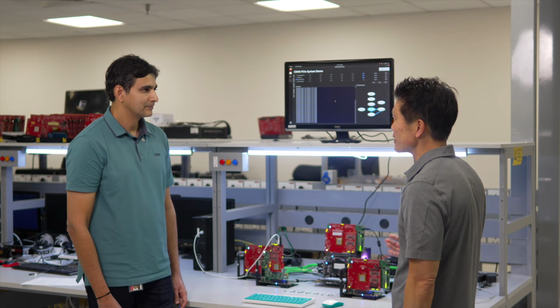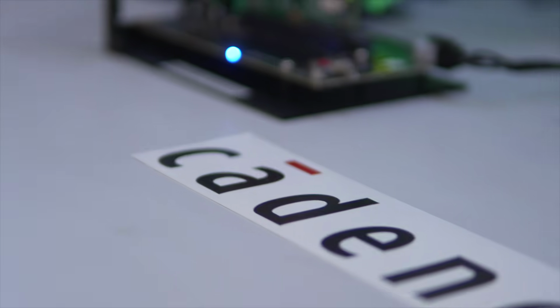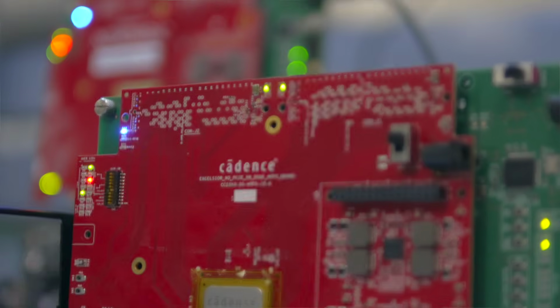Thanks, Lavith, for showing us a real-time demo. It really shows and demonstrates the Cadence IP solution for AI.